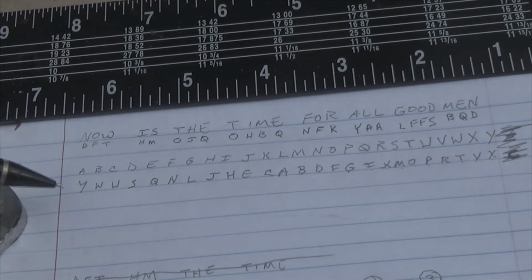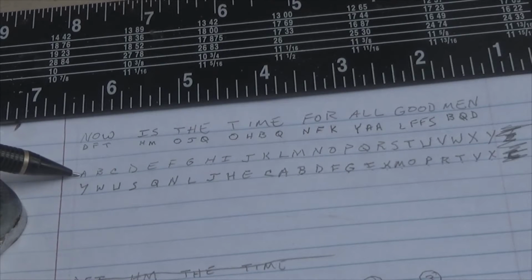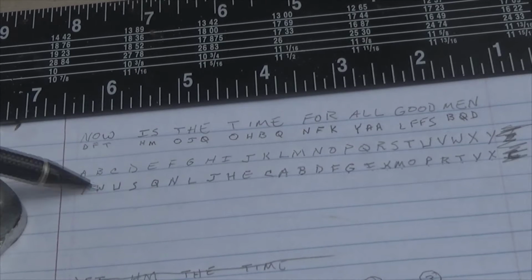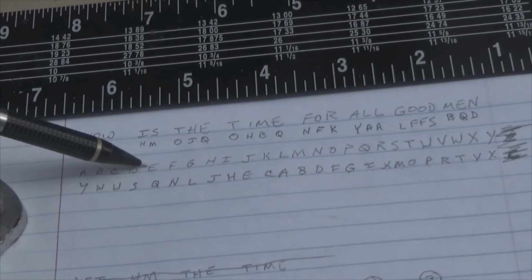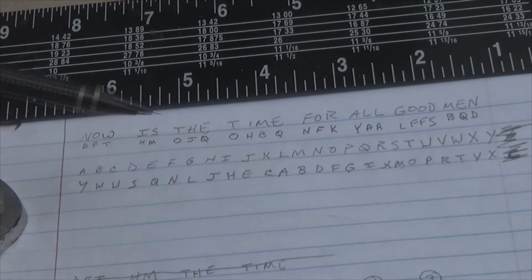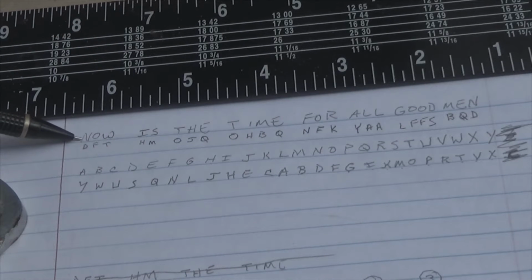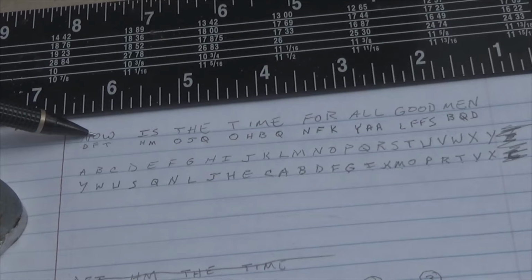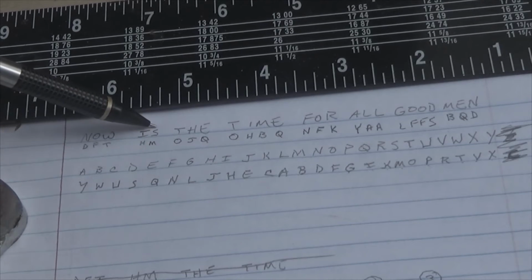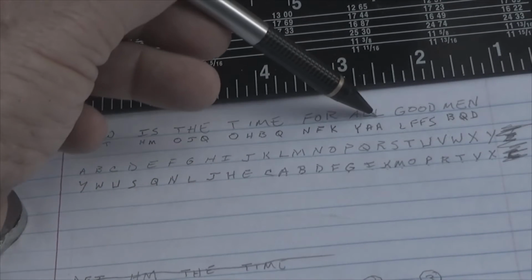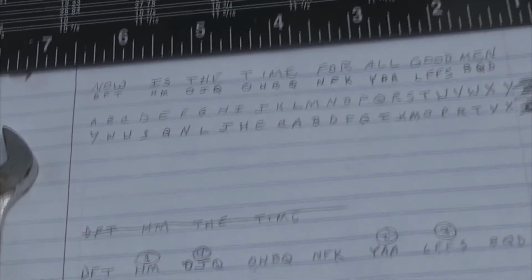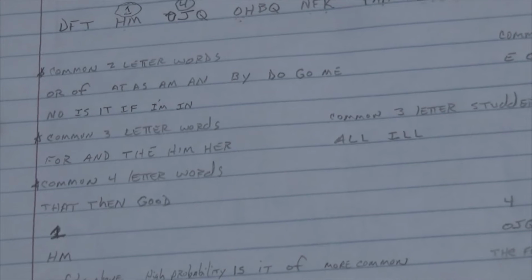That's our message. Down here we have a substitution alphabet called a cipher. A equals Y, B equals W, C equals U, D equals S, E equals Q, and so on. When we translate these letters, N becomes D, O becomes F, W becomes T, I becomes H, S becomes M, and so forth. Alright, that's our substitution.